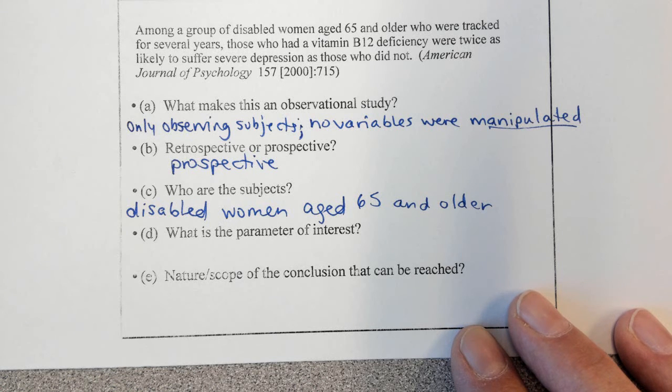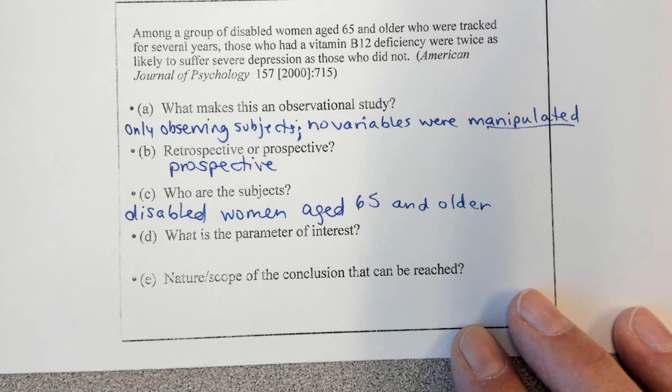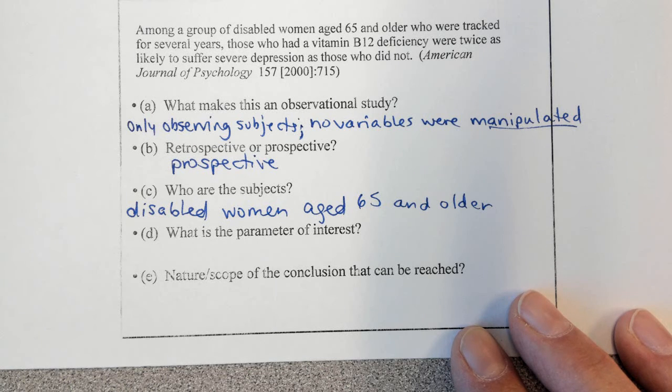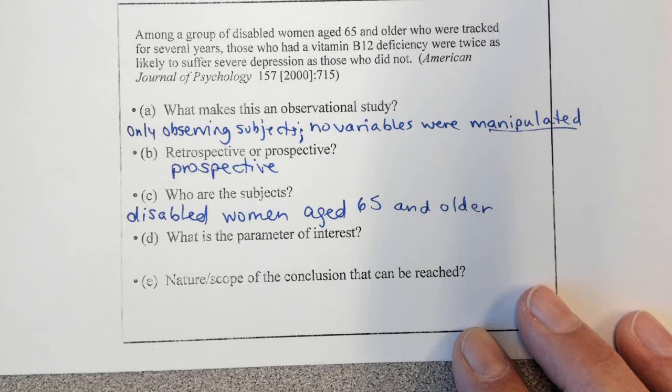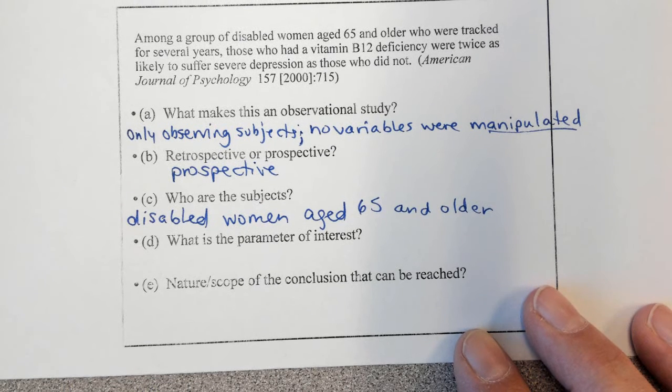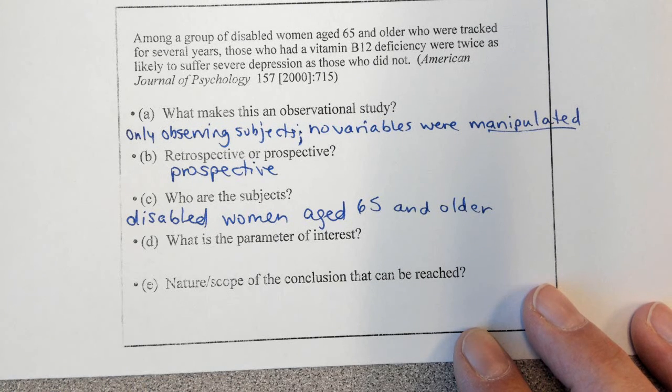If we could sort of graph this somehow, we would treat the vitamin B12 deficiency almost like the explanatory variable and the depression as the response variable. So really, the parameter of interest, what they really want to know about is this severe depression. Okay?